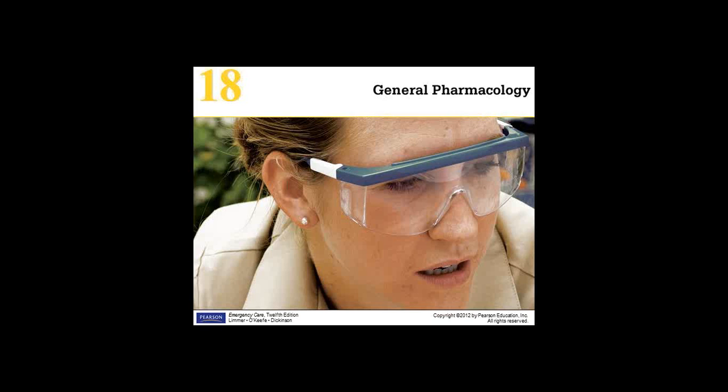Pharmacology gets spread out throughout the remainder of the course, mostly through the medical emergencies. But it's a good idea for us to touch on the major concepts of pharmacology right now before we get moving into the other emergencies that may have some medications that we are going to be assisting with or administering to the patient.